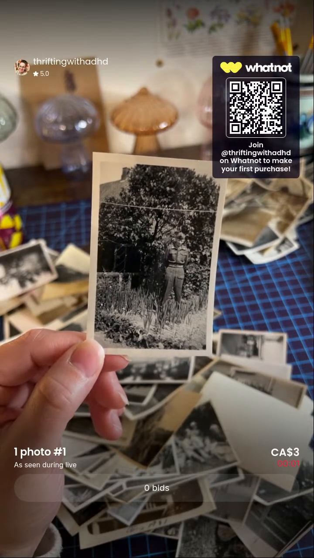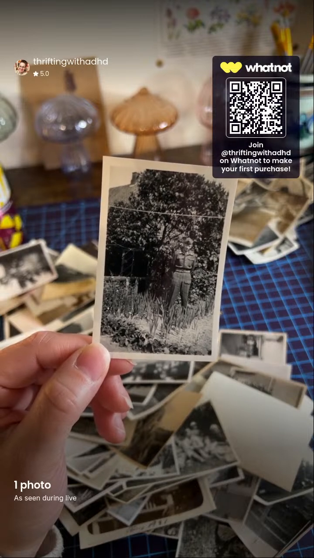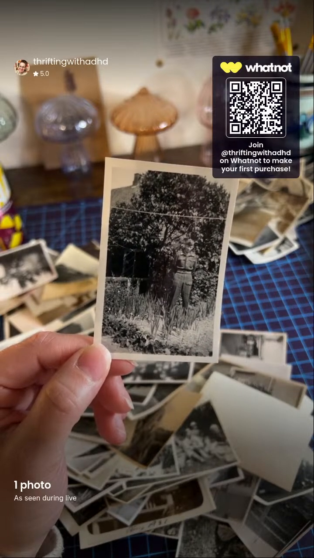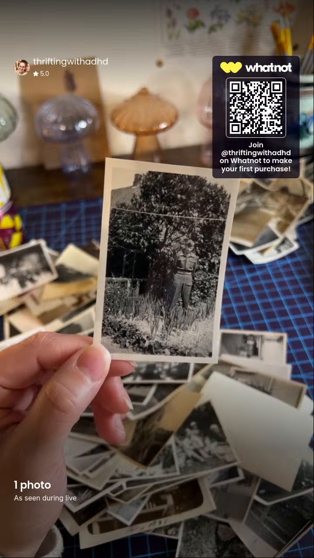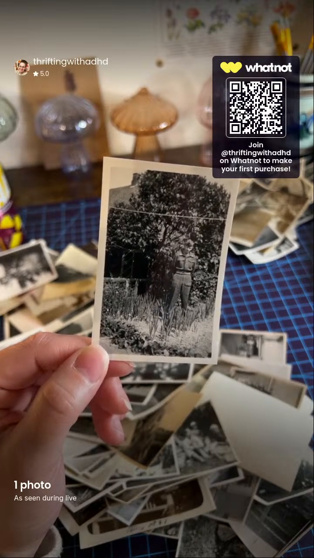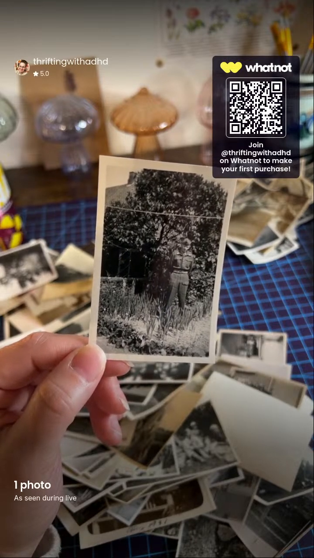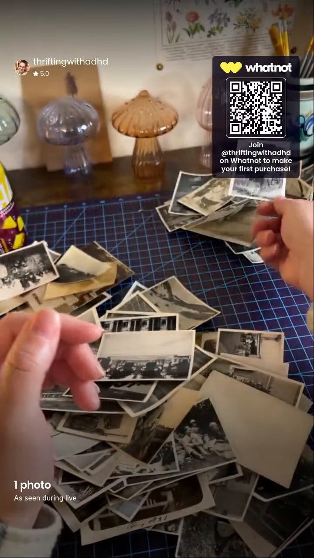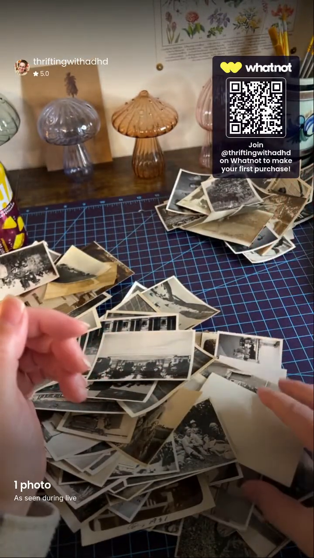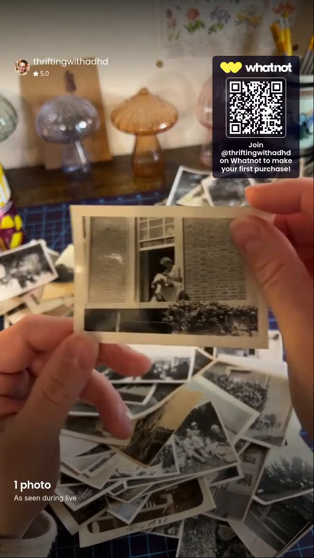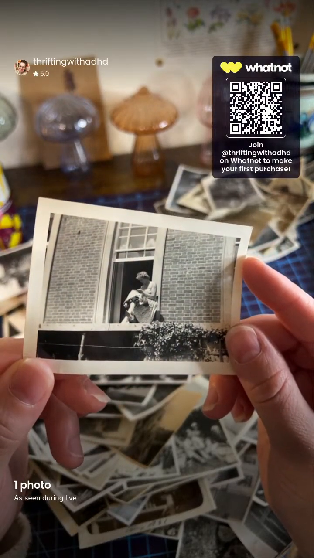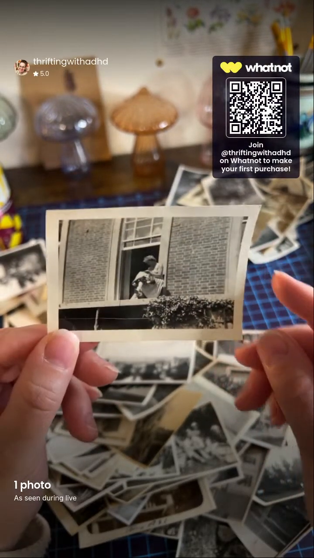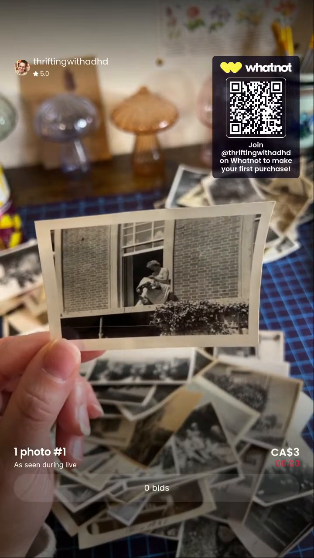That's running for $3 right now, or you have the option to bundle. You can bundle 5 photos for $14 Canadian, or bundle 10 photos for $27 Canadian. So I kind of took off $1, $2 the more that you bundle. This lady looks like she's pulling a Michael Jackson or something, holding her kid out the window over the balcony.